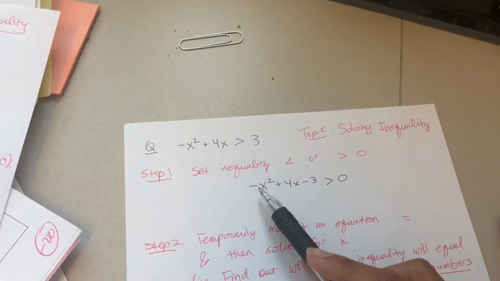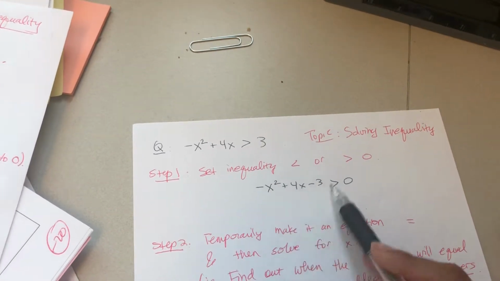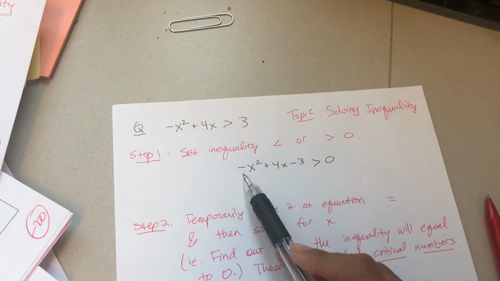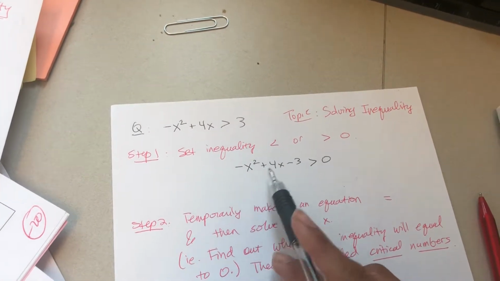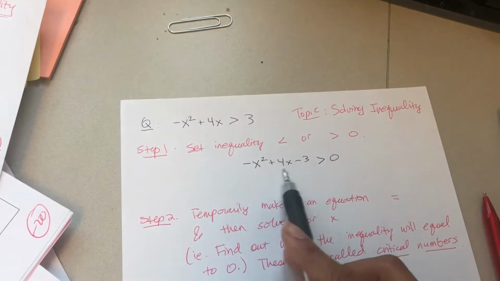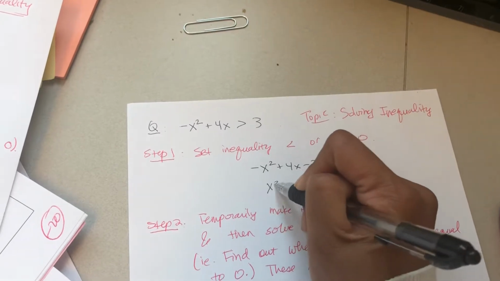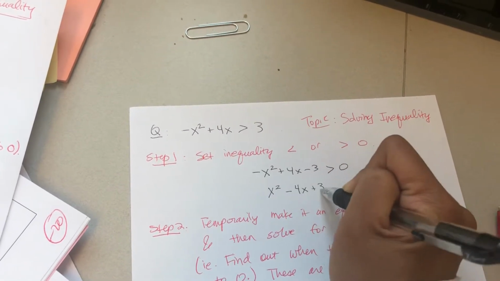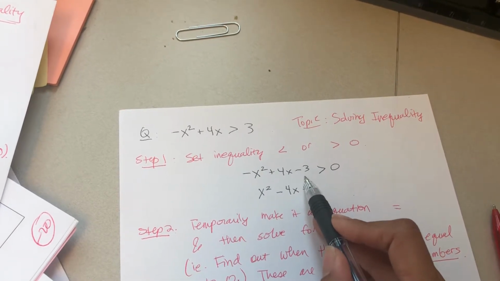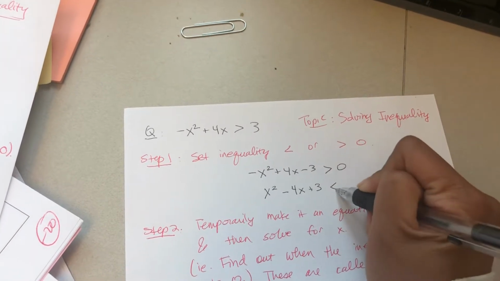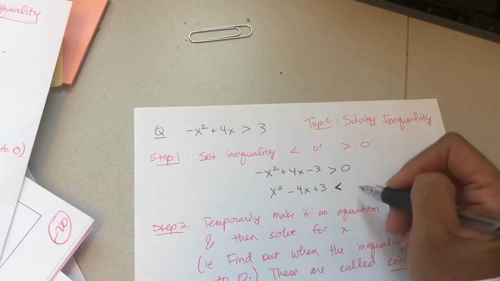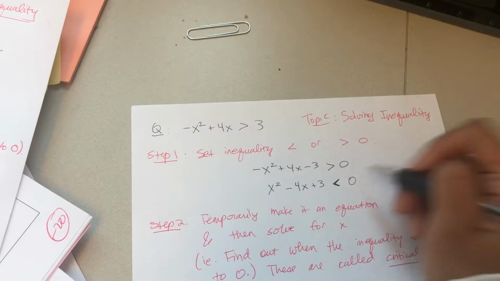And honestly, I don't like the negative sign here because I know I'm going to factor this eventually in step 2. So because I don't like a negative sign, I'm going to multiply or divide, however you want to think of it, by a -1. So when I multiply or divide everything by -1, I'm going to get x squared minus 4x plus 3. It changes the sign. And because I divided or multiplied by -1, I switch that sign. So remember, an inequality sign, if you ever divide or multiply by a negative, you need to switch the sign. And 0 divided by -1 is still 0.